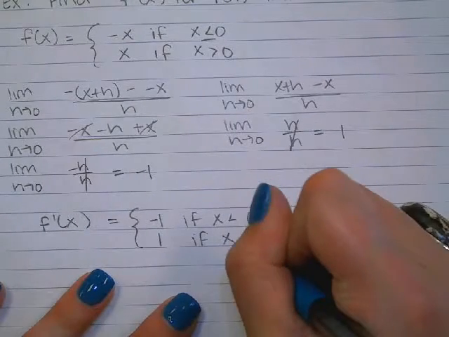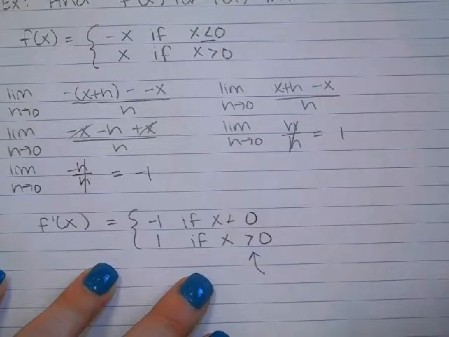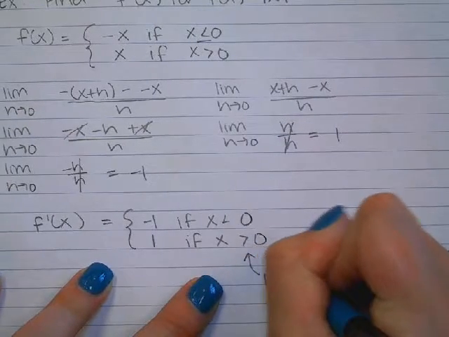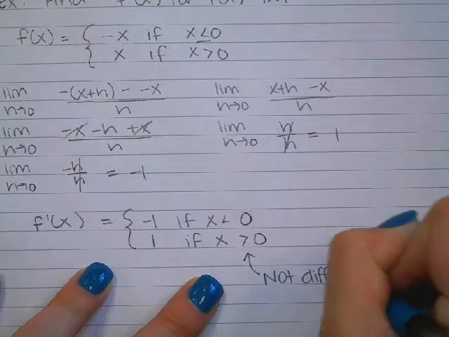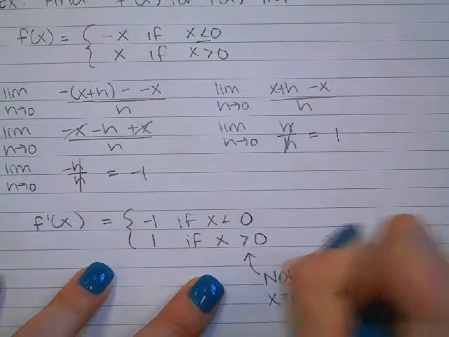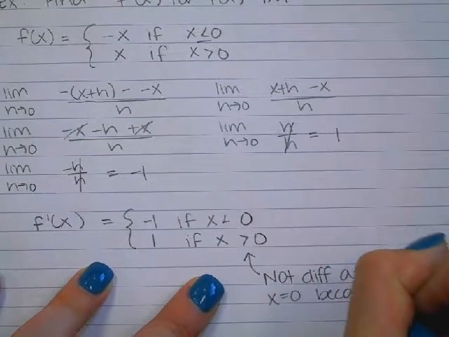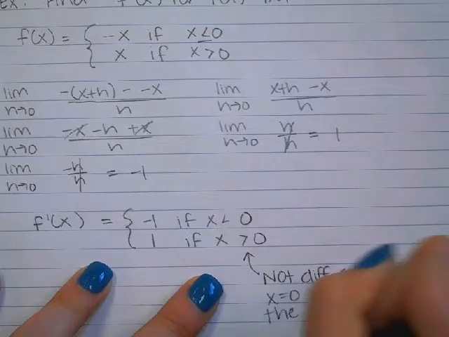So I'm going to go ahead and write this. Not differentiable at 0. Because the left and the right slope do not agree.